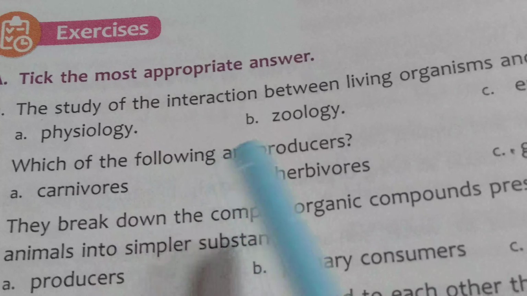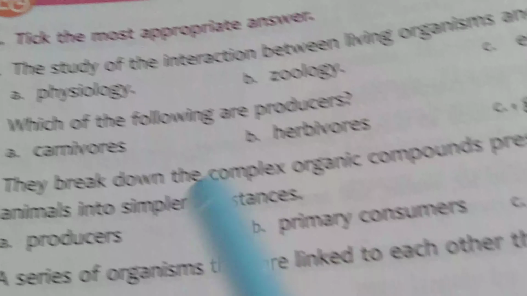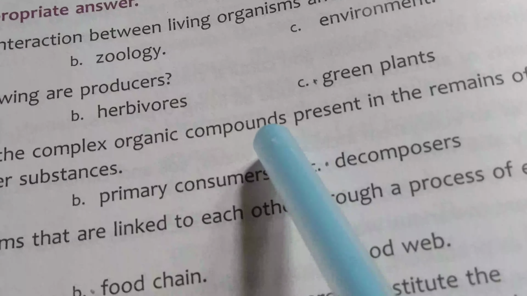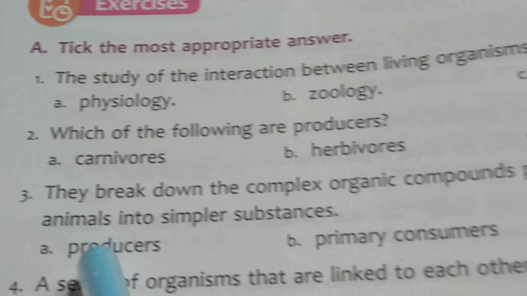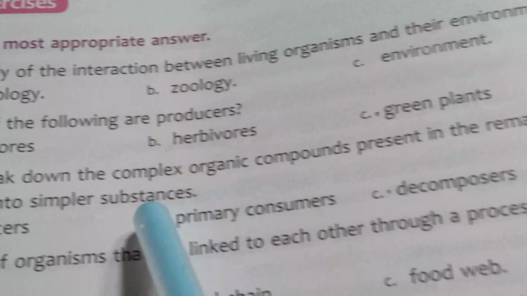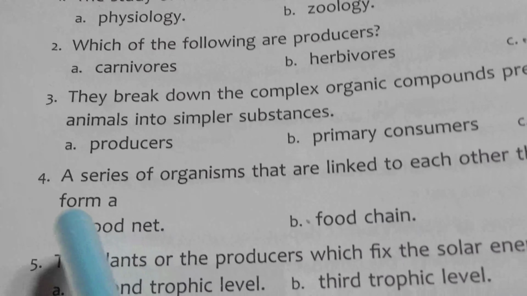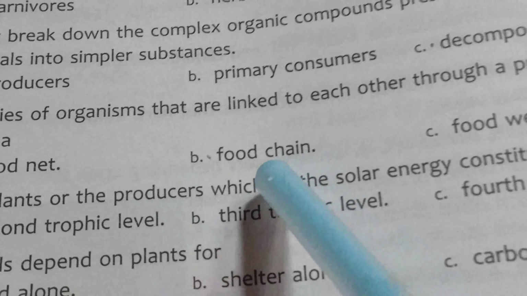Which of the following are producers? Answer is green plants. The breakdown of the complex organic compounds present in the remains of dead plants and animals into simpler substances. Answer is decomposers. A series of organisms that are linked to each other through a process of eating and being eaten form a food chain.